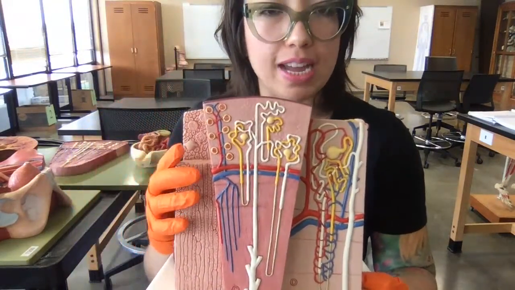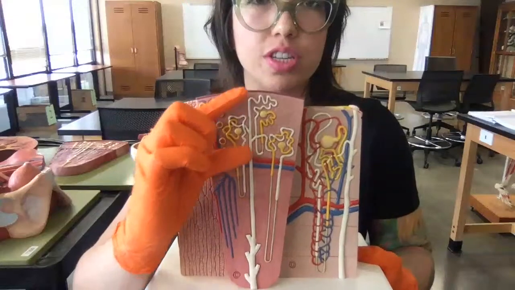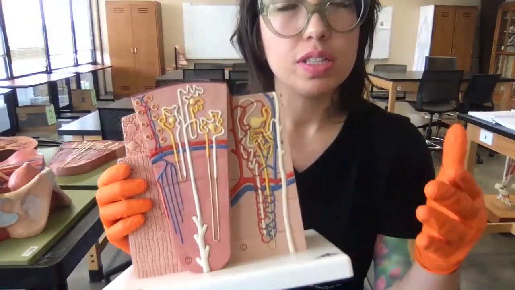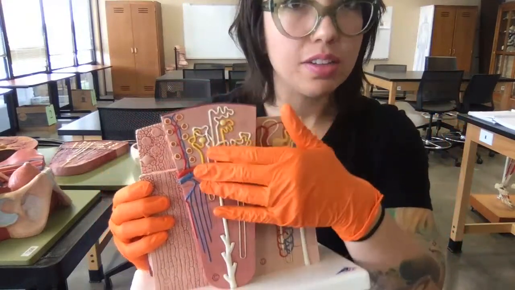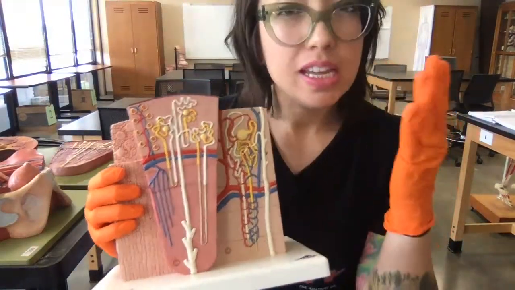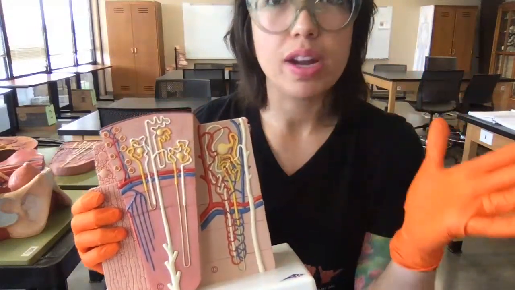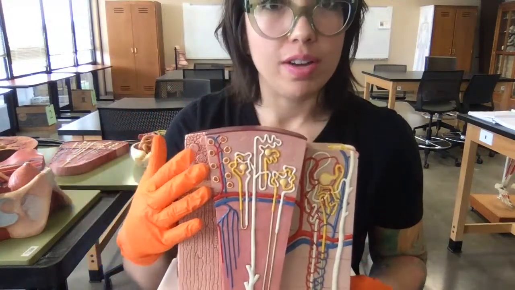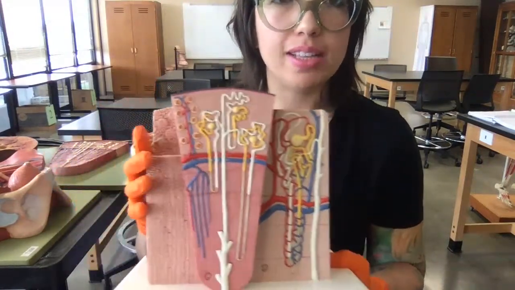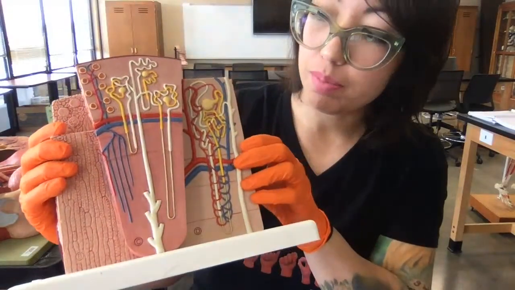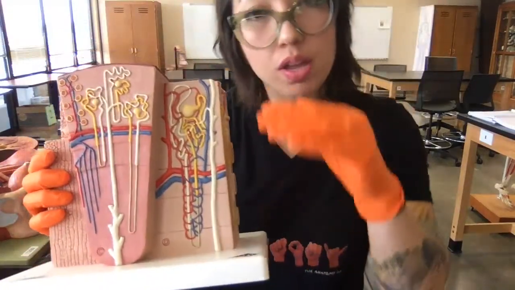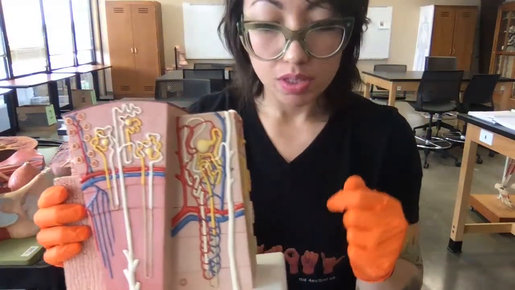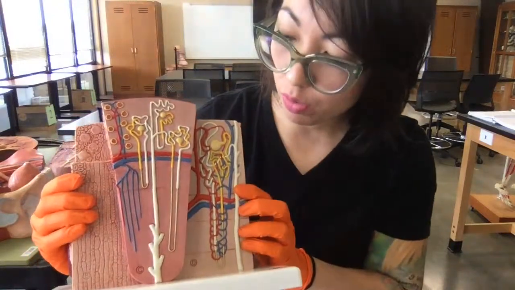Within the cortex, we have these little structures called nephrons. The nephrons are the structural units of the kidney, meaning that these tiny little things, we have over 1 million of them in each kidney, which is crazy to think about, are what create urine. So we're going to zoom in here and see how that is formed. And then we'll follow the structures, gross anatomy to microscopic anatomy, on the other model over here.